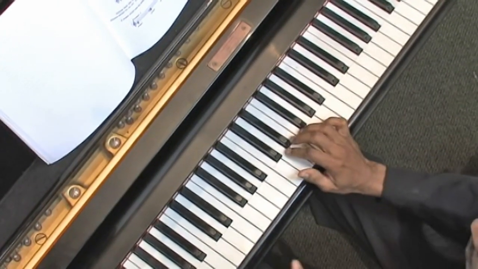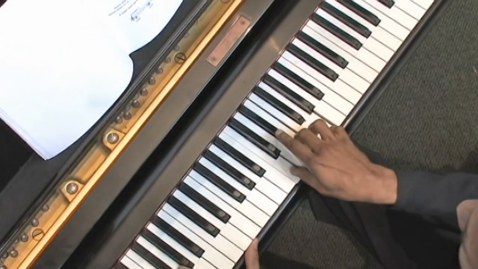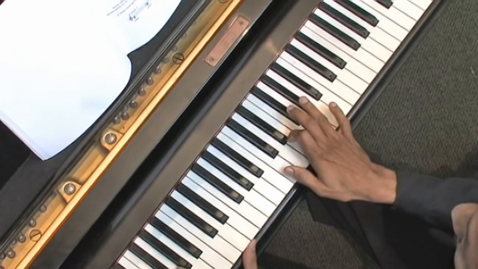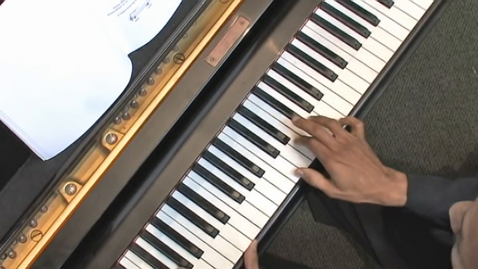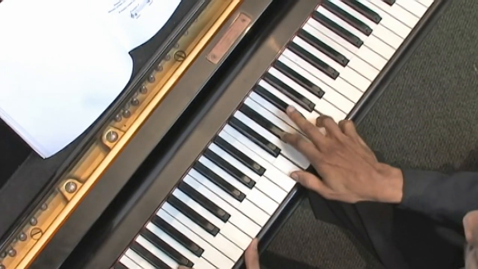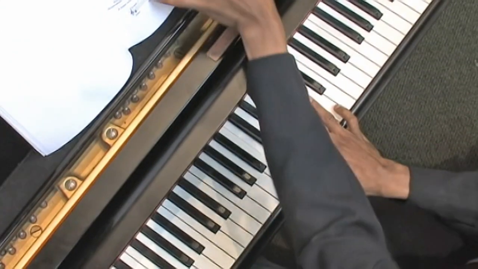Example 3, notice that each triad can be altered. You can have a major triad, minor triad, diminished, or augmented. Major, lower the third for minor, lower the third and fifth for diminished, and raise the fifth for an augmented.